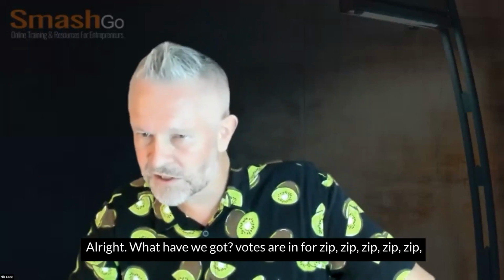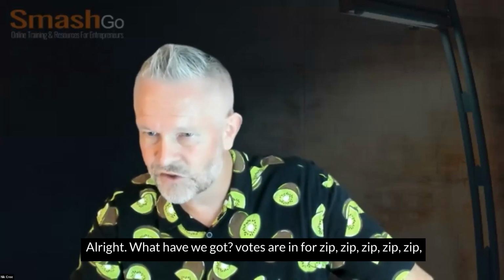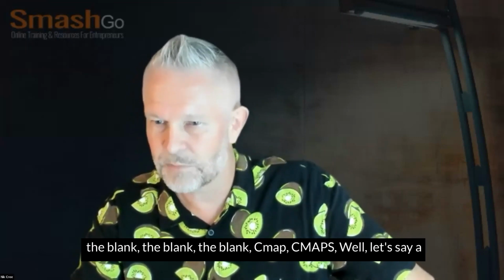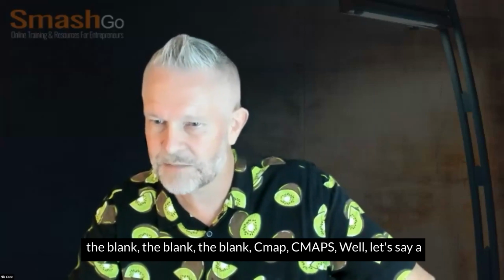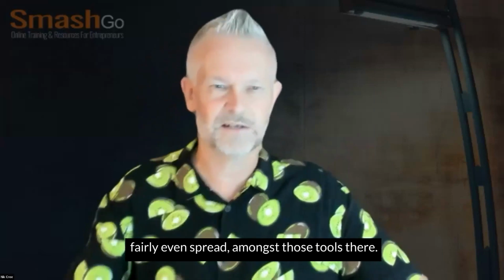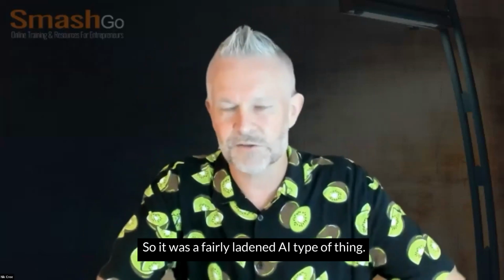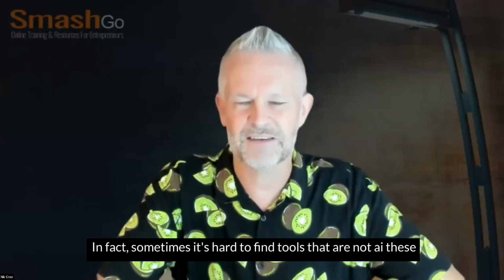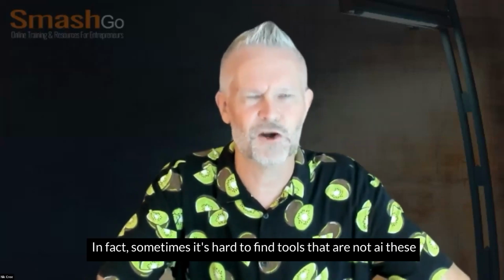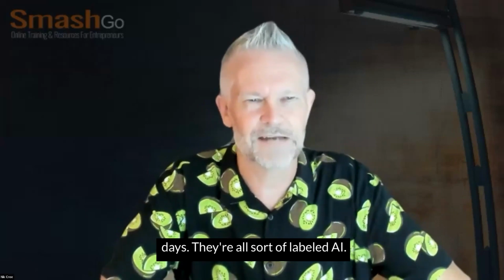All right, what do we got? Votes are in for Zip, DeBlank, CMAPS. Oh, it looks like a fairly even spread amongst those tools there. So it's a fairly laden AI type of thing. In fact, sometimes it's hard to find tools that are not AI these days. They're all sort of labeled AI.